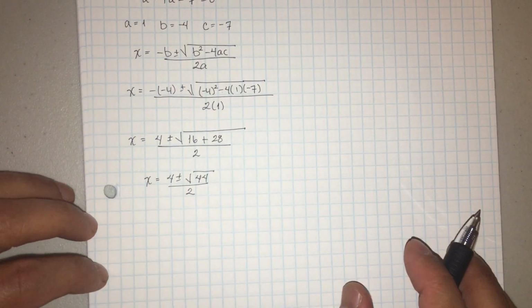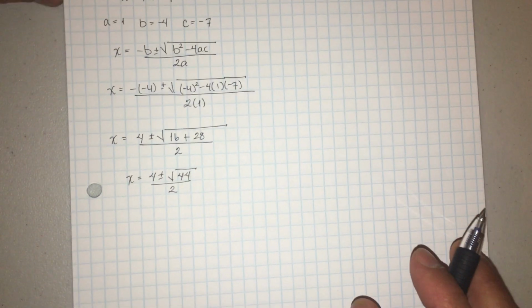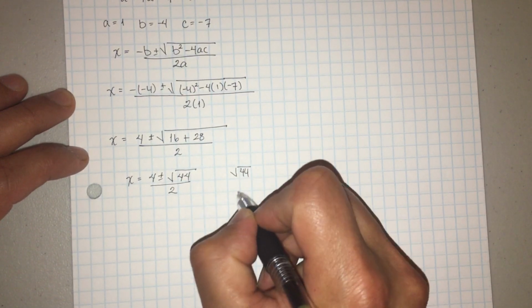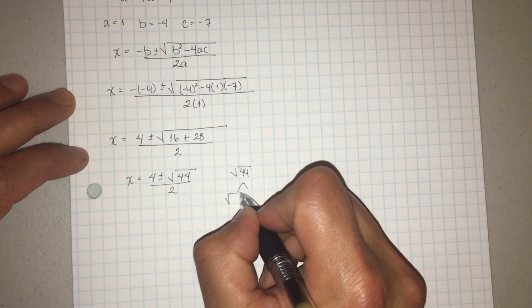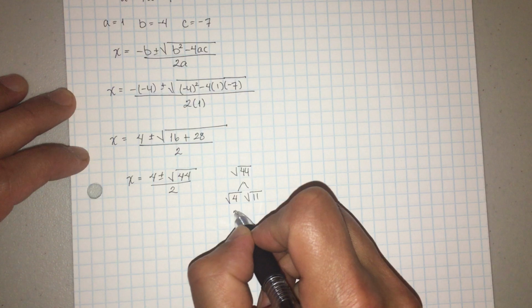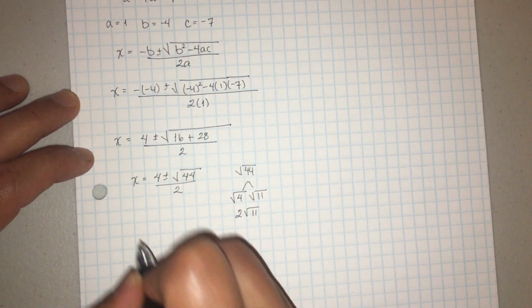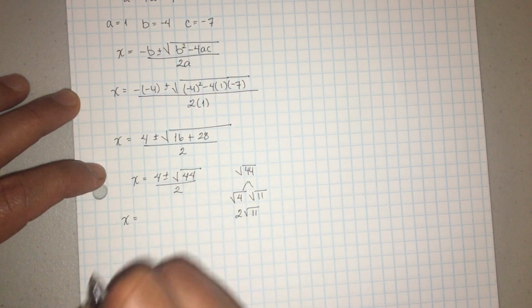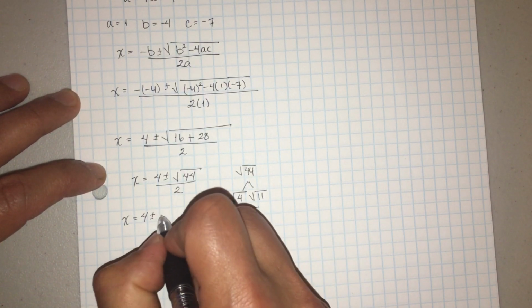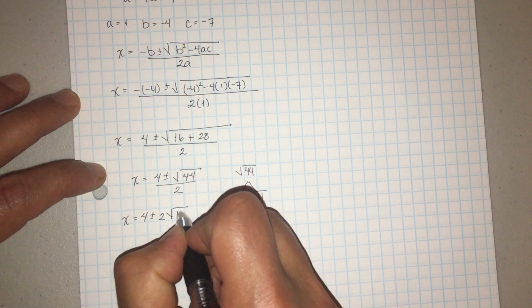Now, you can't leave it like that because you can still simplify. Todavía lo podemos simplificar. Y si se acuerdan, ¿cuál es la raíz cuadrada de 44? Bueno, no hay. Pero sí podemos simplificarla en 4 por 11. Y esta me va a dar 2. And, well, we didn't know the square root of 44. We don't know it. But we can break it apart into 4 times 11. And the square root of 4 is 2.